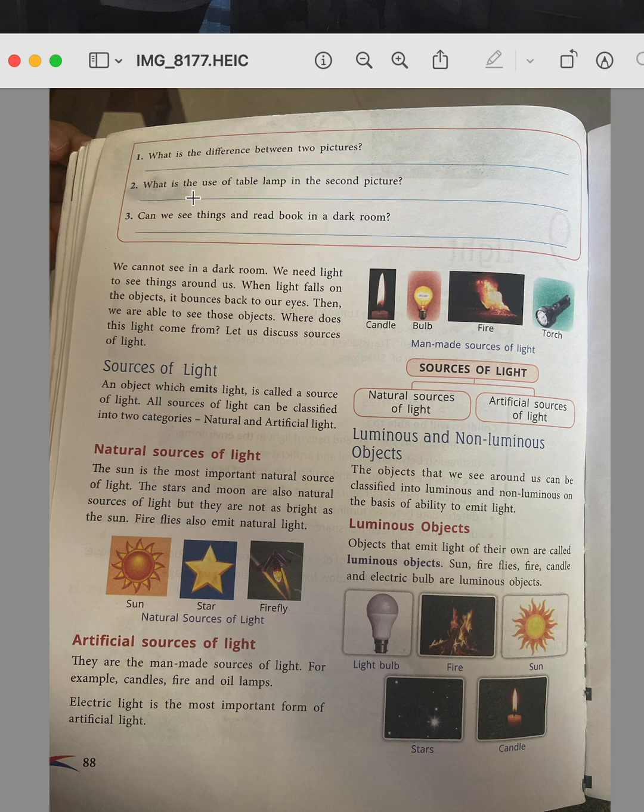Can we see things and read book in a dark room? No, we cannot. Once it's dark, we start searching. Hey, where are you? Where are you? Where are you? Right? So let's see why we are not able to see in dark room. So the very first para it says we cannot see in a dark room. Agreed. We all agree with that. And we need light to see things around us. Correct? Without light, we may not be able to see anything around us.